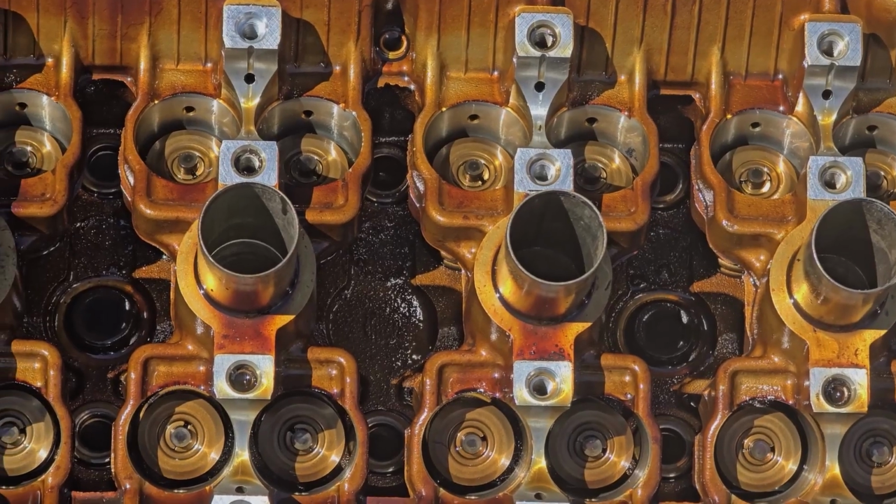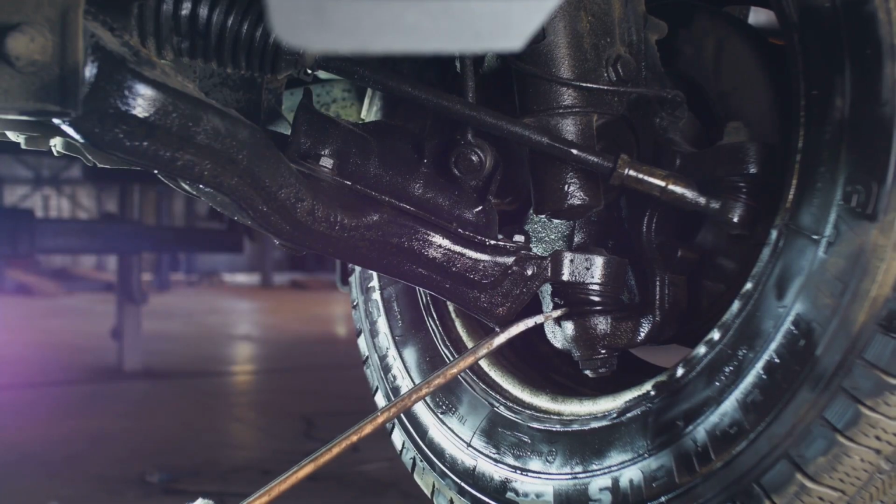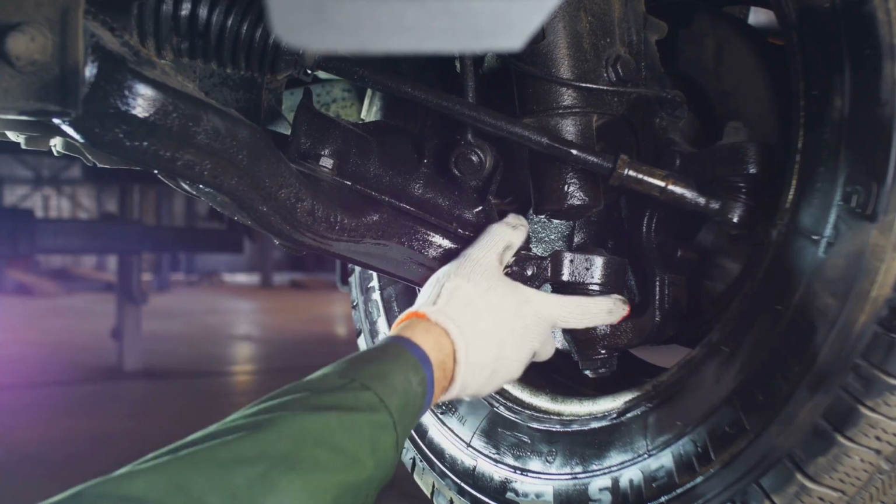The same principles apply to other key parts of a vehicle's powertrain and chassis. Similarly, axles and suspension components are made from tough, durable alloy steels.